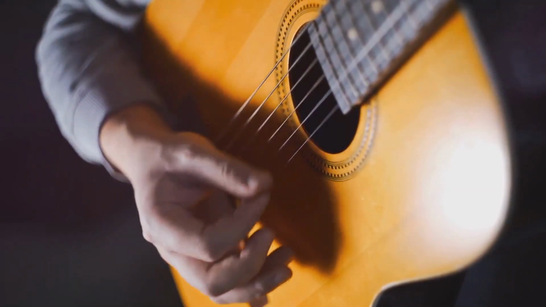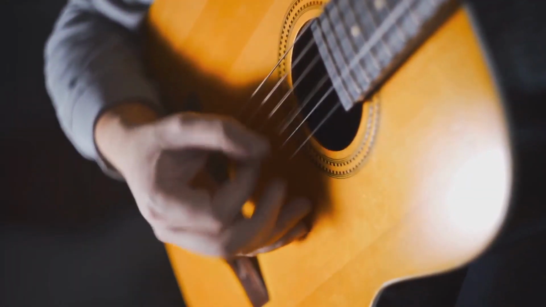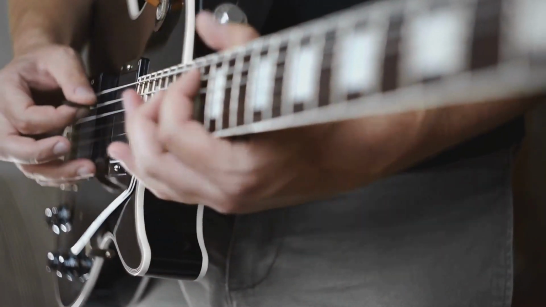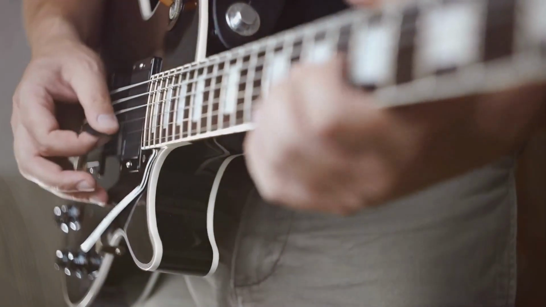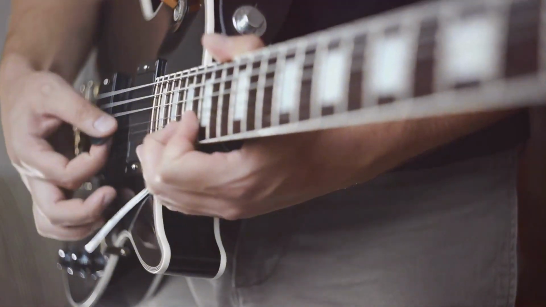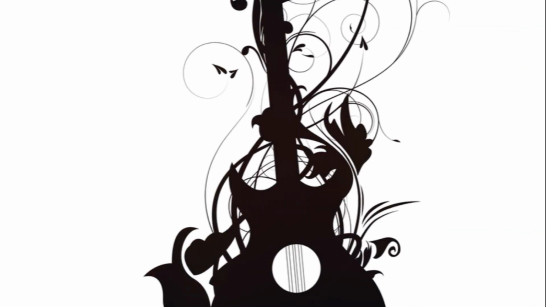Yes, it might seem challenging at first, but with consistent effort, you'll soon be reading tabs like a pro and playing the music that moves you. So what's next? The world of music is at your fingertips. Thousands of songs from classical to rock, from blues to pop, are waiting for you. All available in guitar tabs. Don't limit yourself to what we've covered here. Keep exploring, keep practicing, and keep playing.